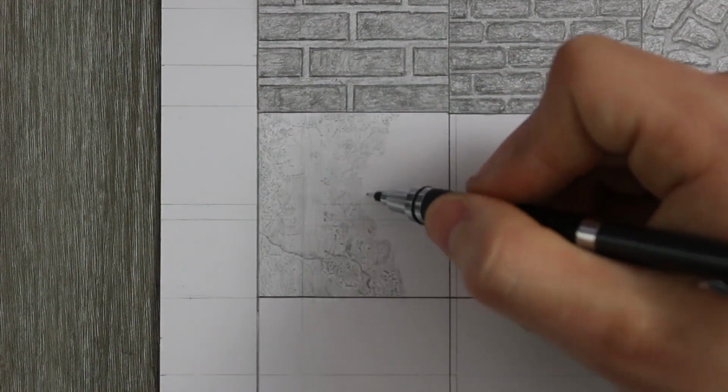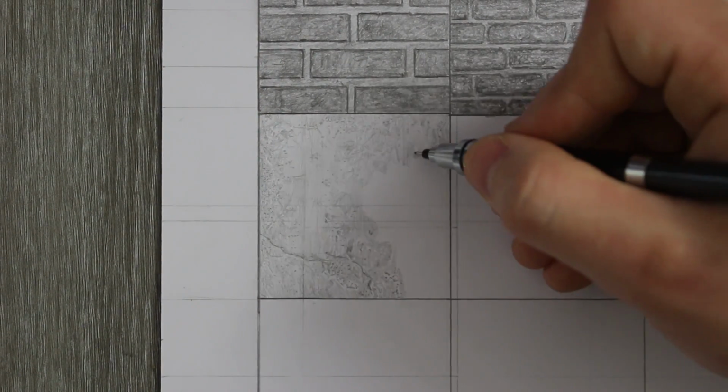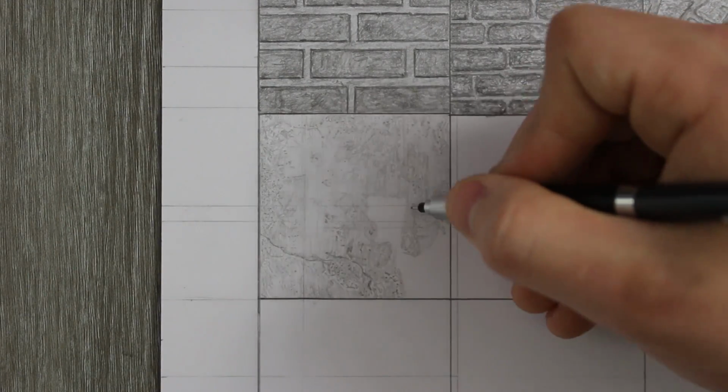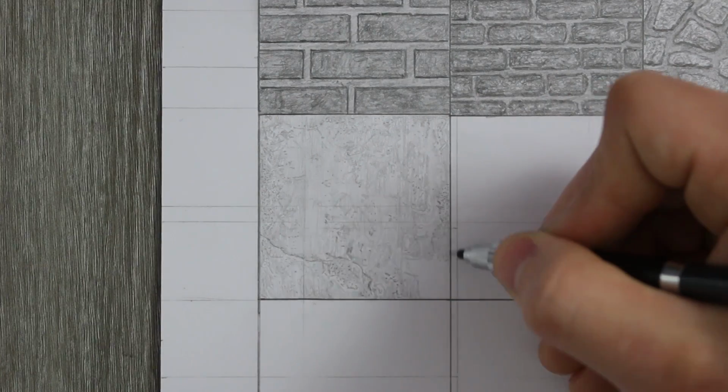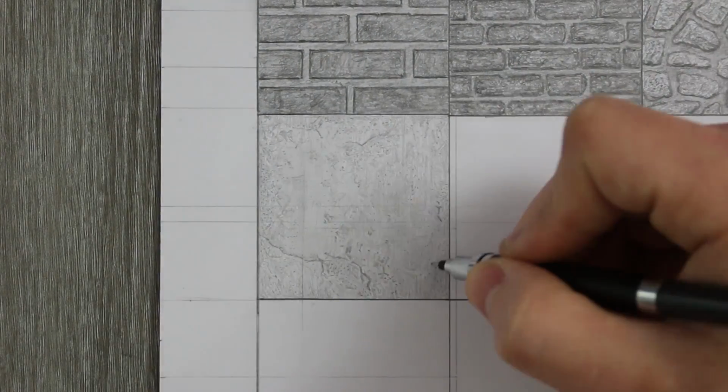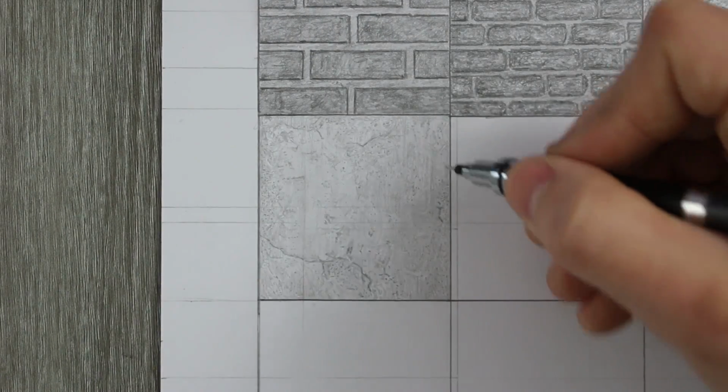For a lot of these marks, I just create small dots surrounded by slightly darker shading in comparison to the lighter background, and this one had taken quite a while to complete because I had to spend a lot of time creating all of these small details, but I think it came out quite well.